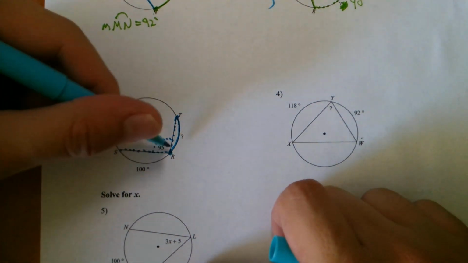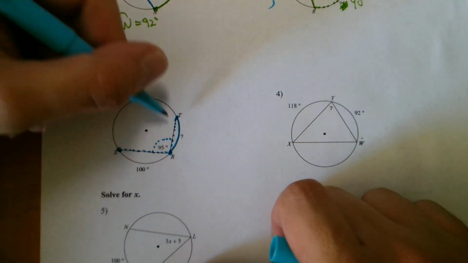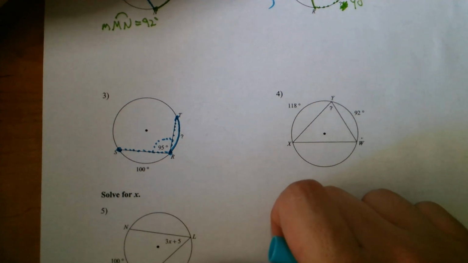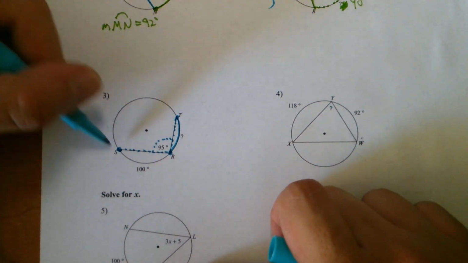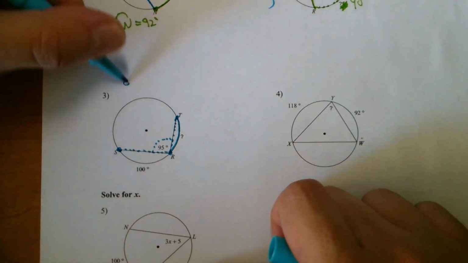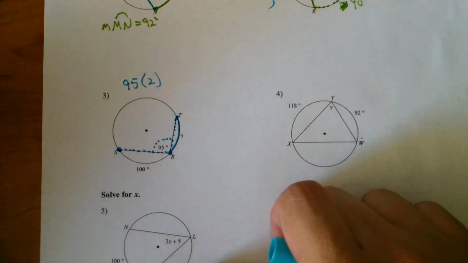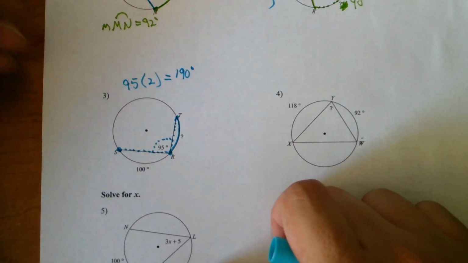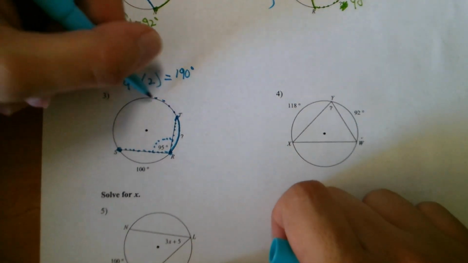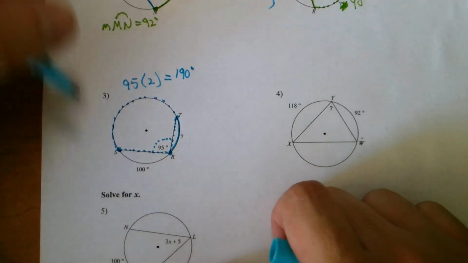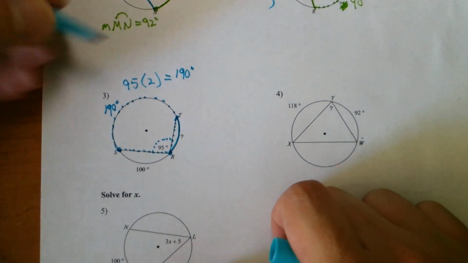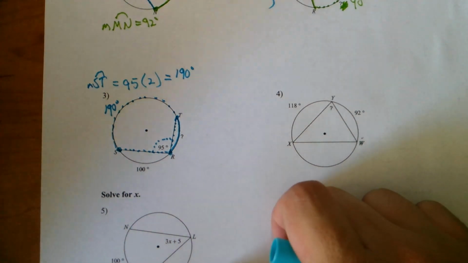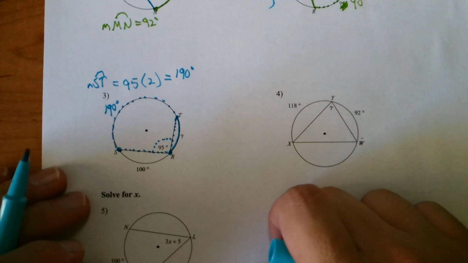So if I look at where the angle is located, its endpoints are at S and T. That means if I do this like problem number 2 and double the angle, it will give me the measure of arc ST. So I'm going to do 95 times 2, which is going to be equal to 190. So this arc around here is worth 190 degrees, arc ST. Cool. I'll go ahead and write that over here too. Arc ST equals 95 times 2 equals 190.